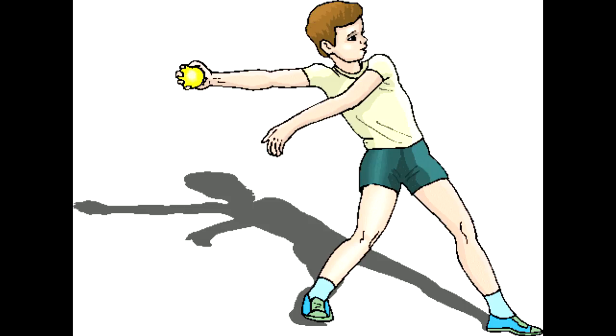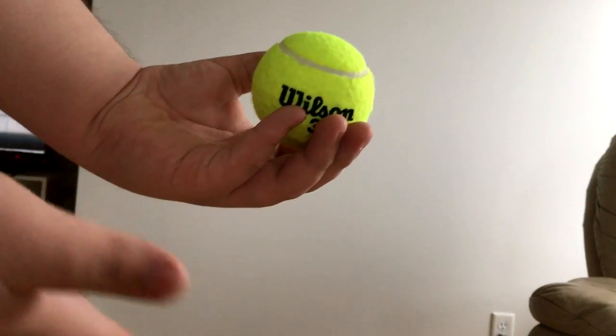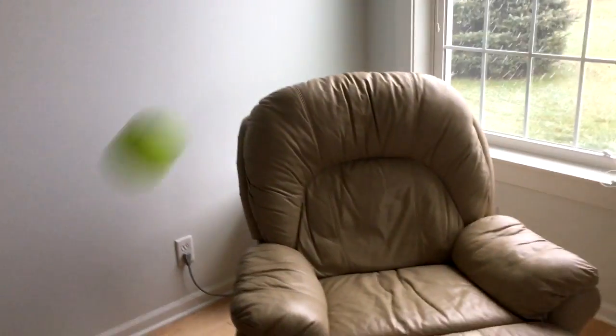To demonstrate this law, I have a tennis ball. Hey, that rhymed! Shut up. Here's a tennis ball at rest. Got it? Good. And here's a tennis ball being tossed underhand. Notice the trajectory of the ball as it flies through the air.